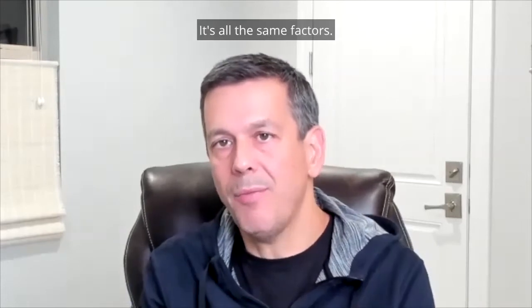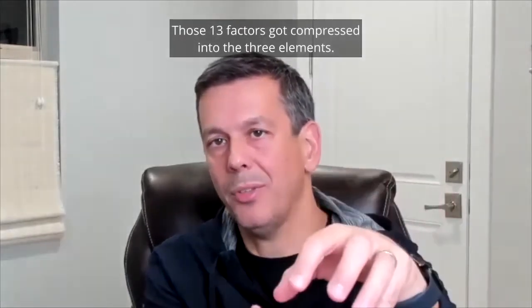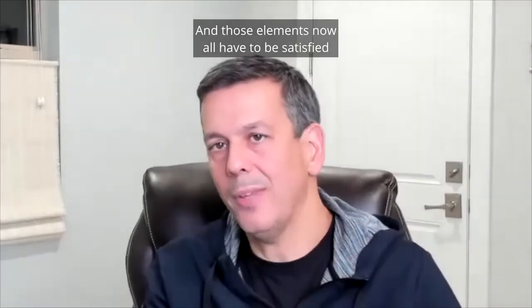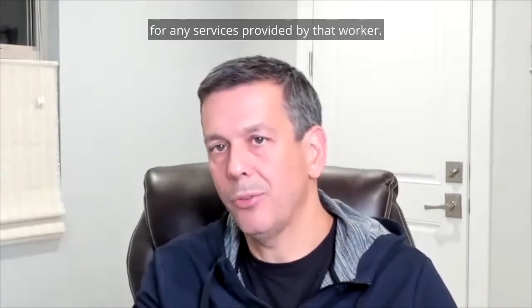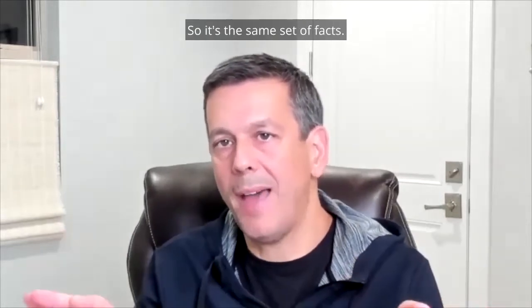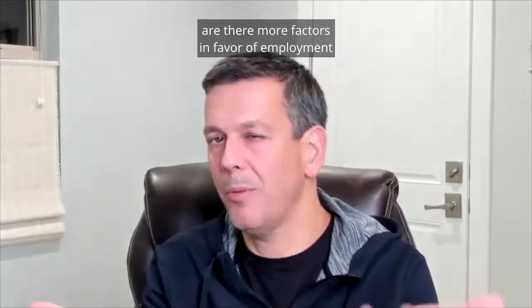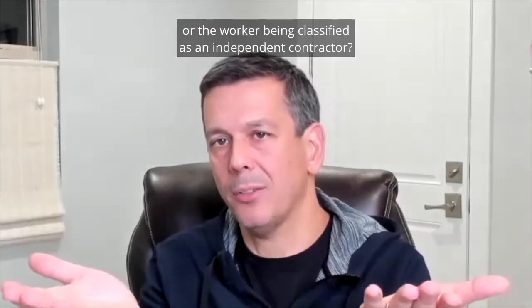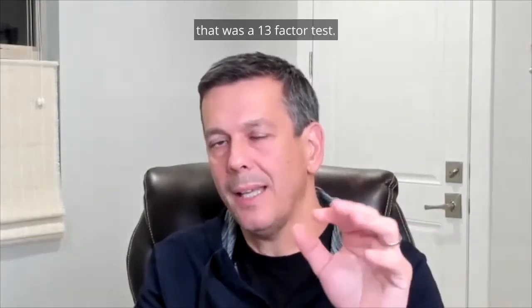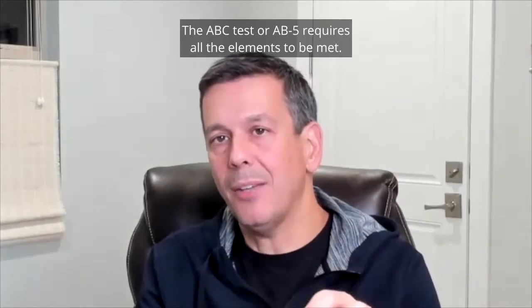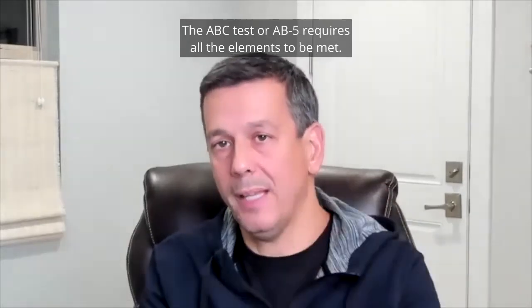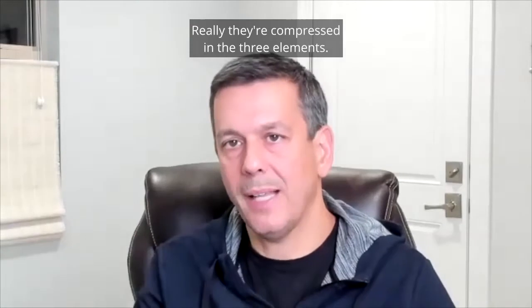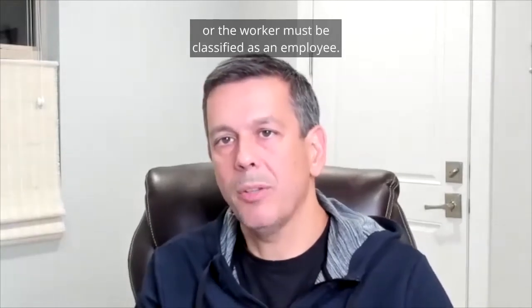It's all the same factors. Those 13 factors got compressed into the 3 elements. And those elements now all have to be satisfied as of January 1st, 2020 for any services provided by that worker. So it's the same set of facts, but when you talk about factors, they're weighed like the scales of justice. So if there are more factors in favor of the worker being classified as an independent contractor, that was the Borello test, a 13-factor test. The ABC test, or AB-5, requires all the elements to be met. Really, they're compressed into 3 elements. Everything has to be met, or the worker must be classified as an employee.